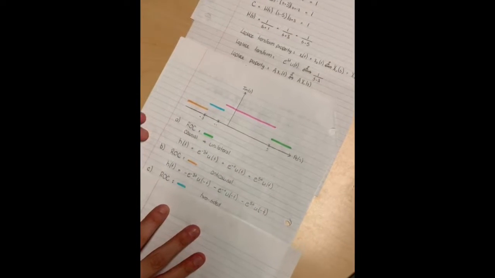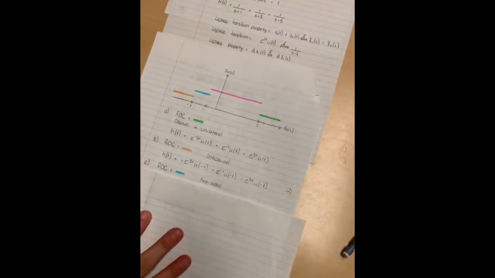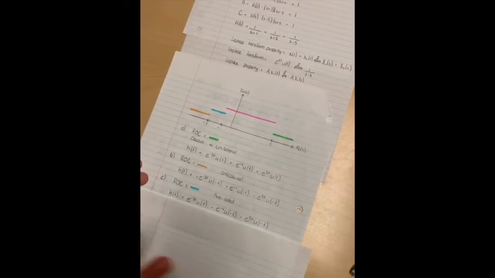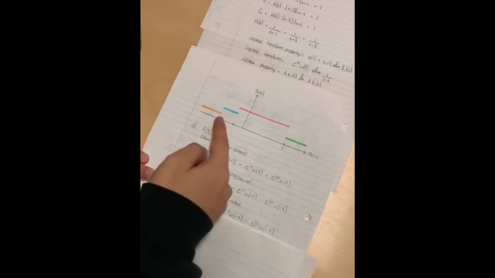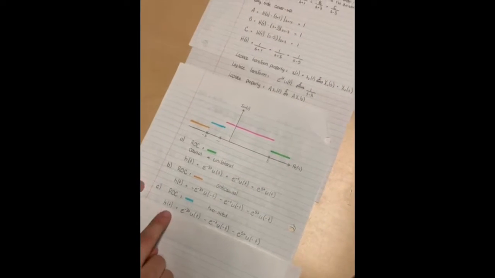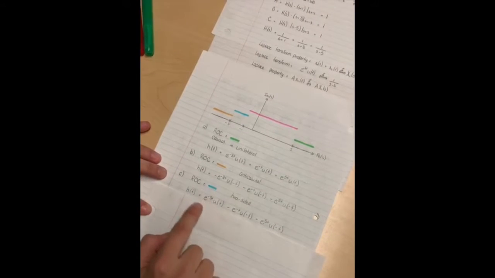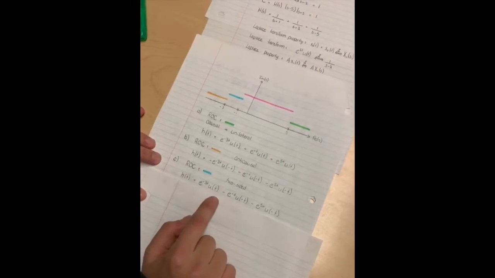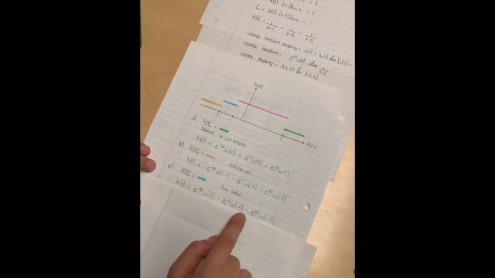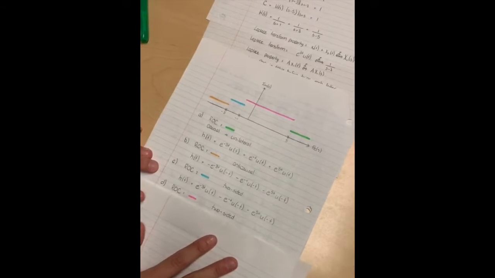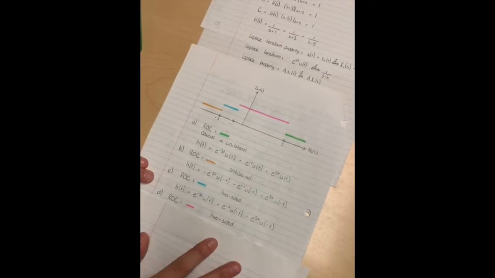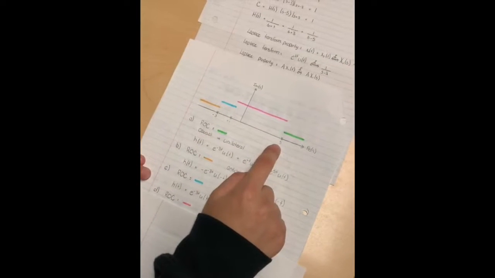Now if we go to C, it is going to be a two-sided function, with the ROC between -3 and -1. So the function is going to be a sum of plus and minus forms of the fractions, because one side is going to be causal and the other side is going to be anti-causal. So h of t is e to the minus 3t u of t, which is positive, and then the minus side: minus e to the minus t u of minus t, minus e to the 5t u of minus t.